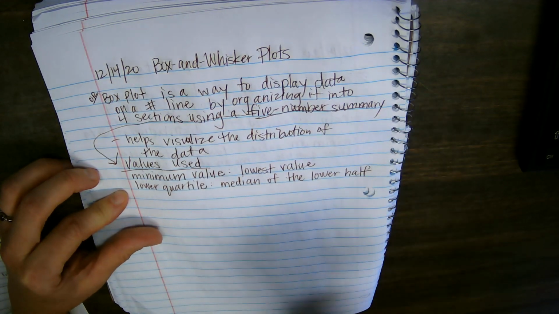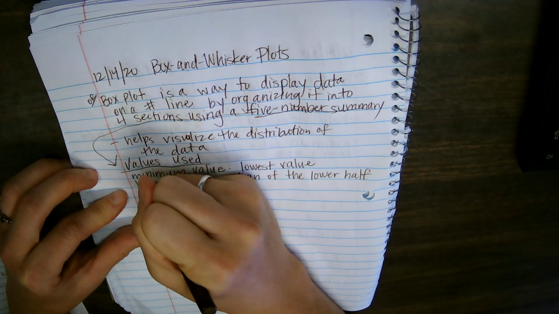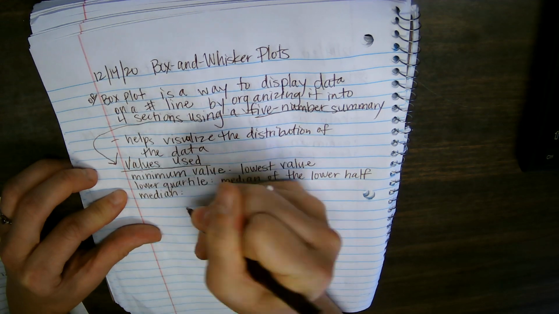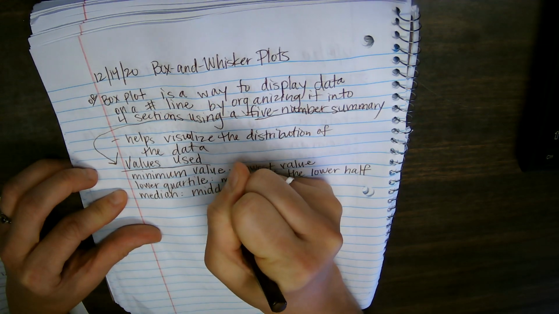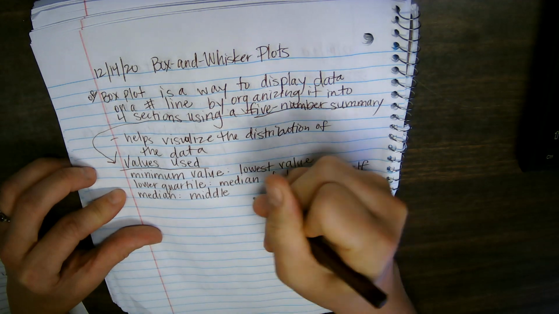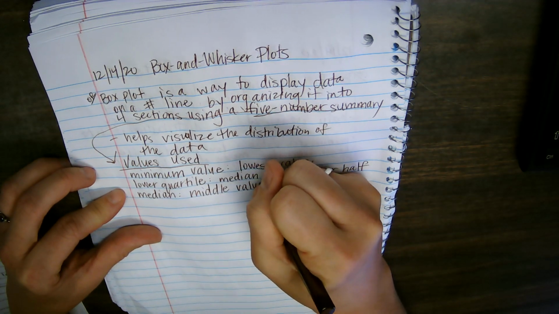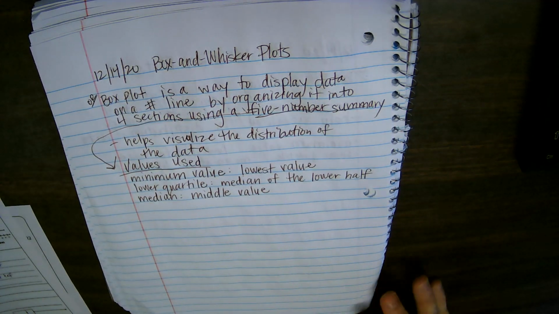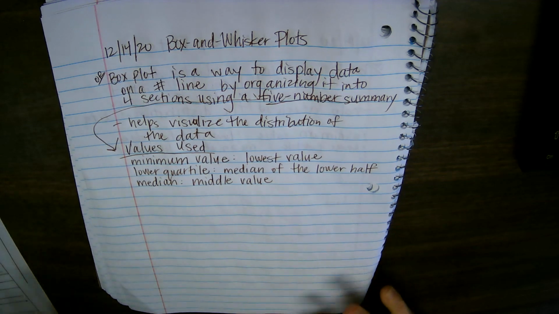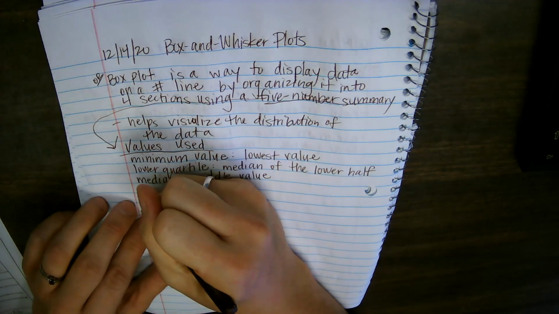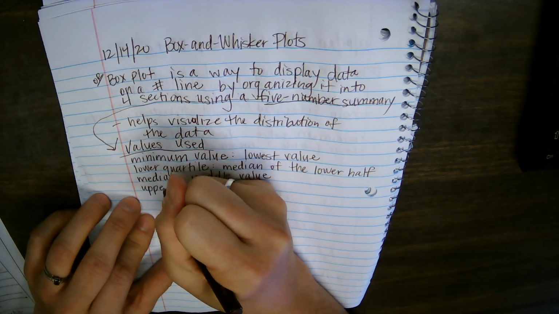So we're going to find lots of middles. The median, remember, is the middle value. Remember, that's where you put them in order from least to greatest and find the one in the middle. Then we have the upper quartile.